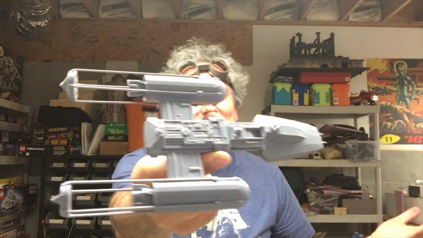Before I start priming and painting my Y-wing, I wanted to show you the unfinished version. I'm like a little kid here. I feel like this is the first time I played with an X-wing when I was a kid. Enough said. I love this thing.